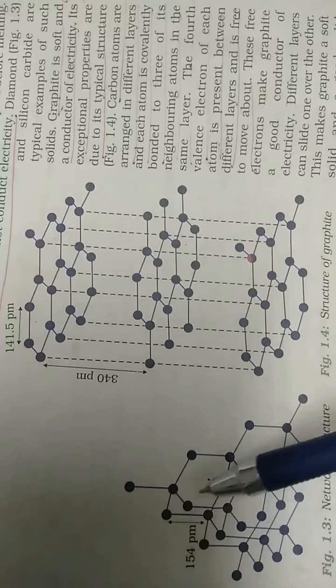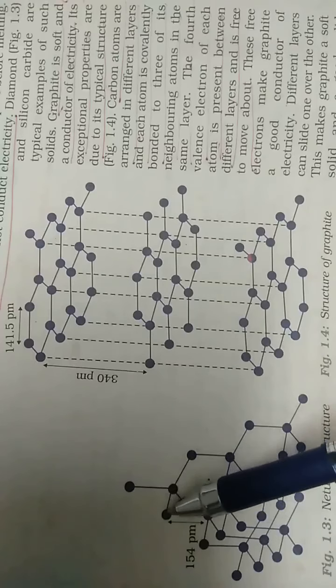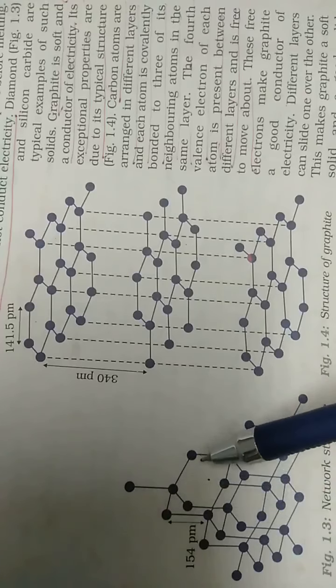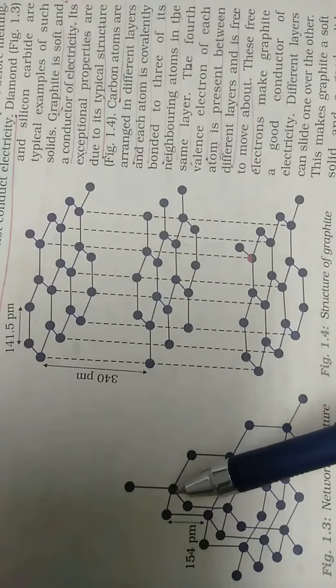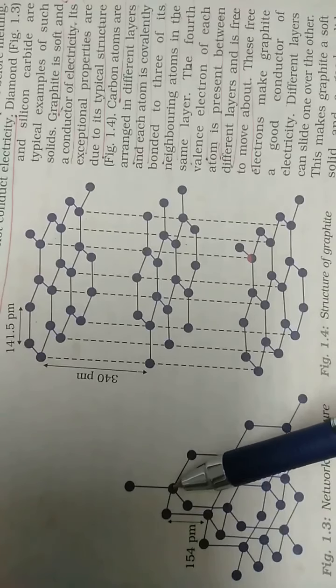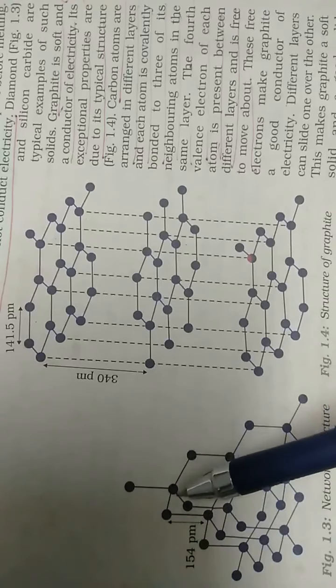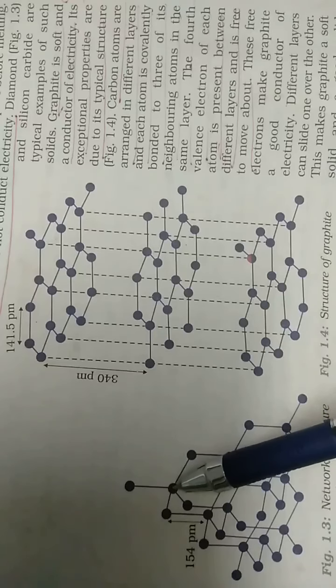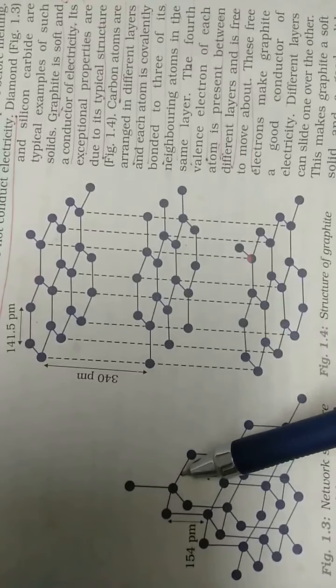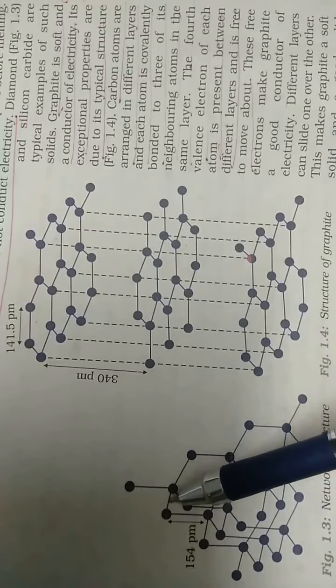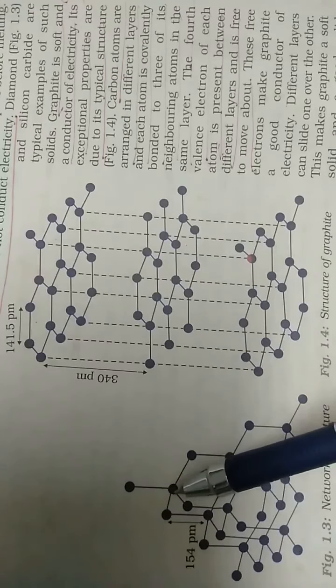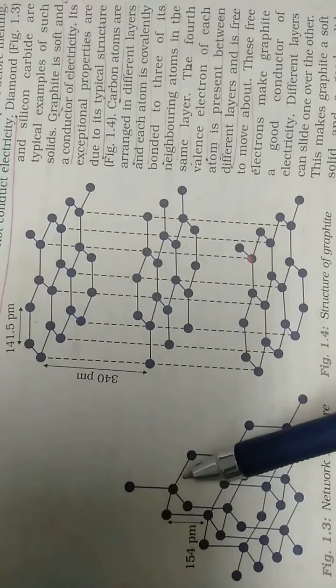In diamond, one carbon atom is bonded to 4 other carbon atoms. All the carbon atoms are sp3 hybridized. Around a particular carbon, all the 4 covalent bonds are directed along the corners of a tetrahedron.